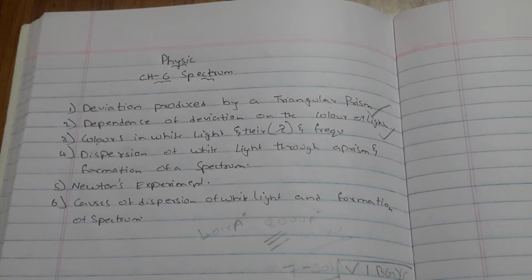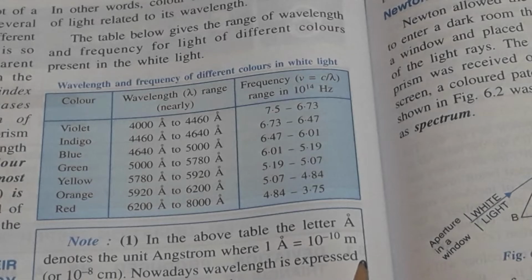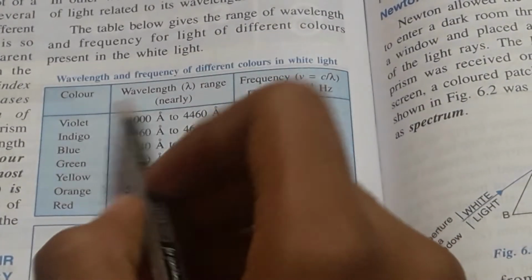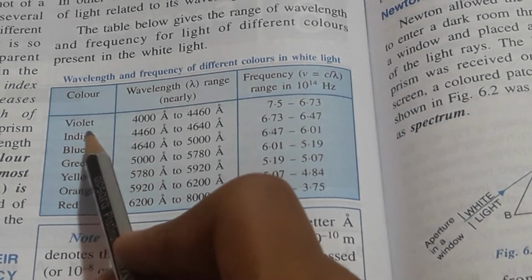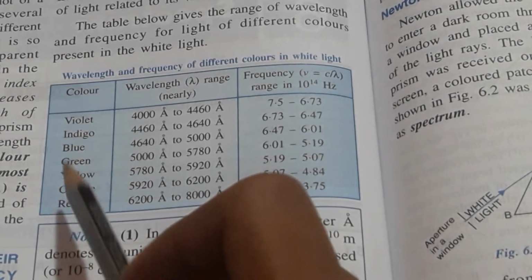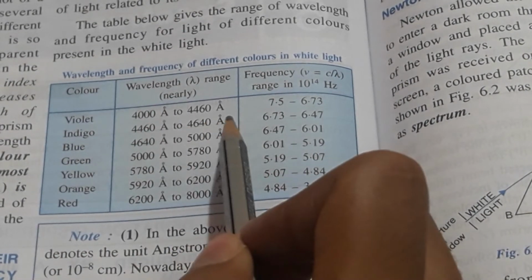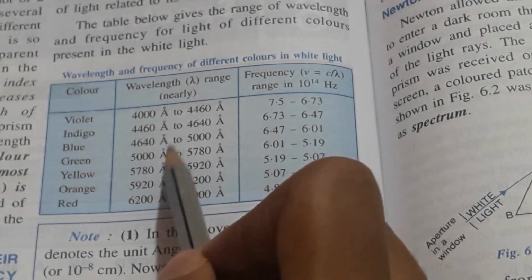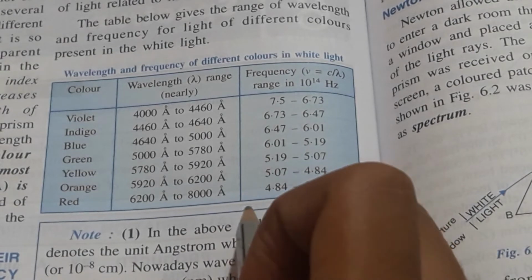Their wavelength and frequency depend on their color. When you see here, the wavelength and frequency differ from color to color. The wavelength of violet, indigo, blue, everything differs. Violet is 4000 to 446, and blue differs, orange differs, red differs, and also in frequency they differ.